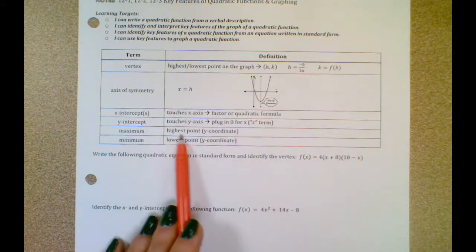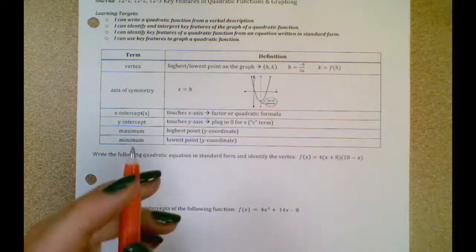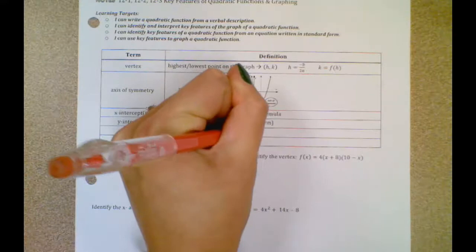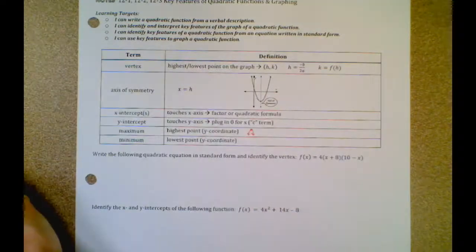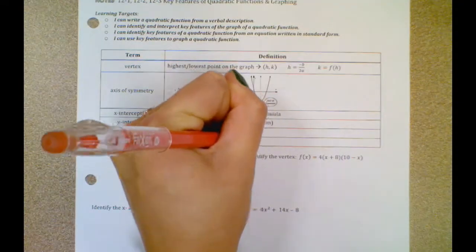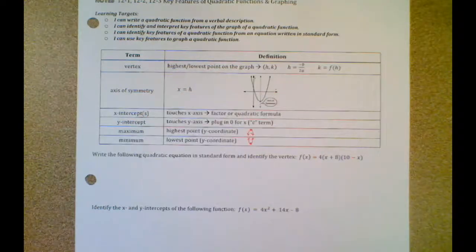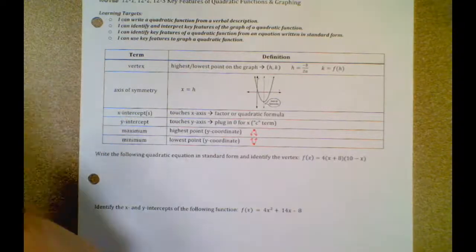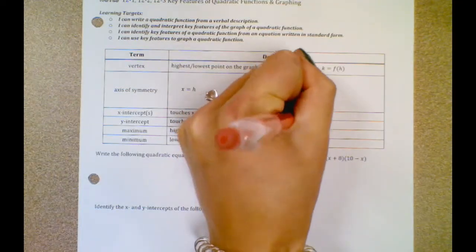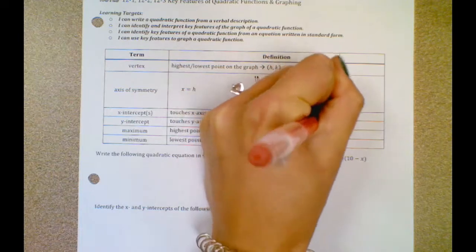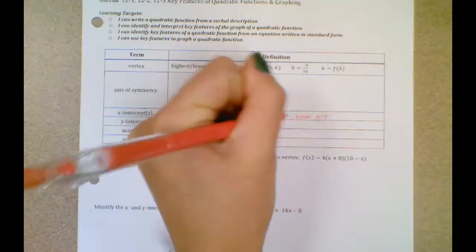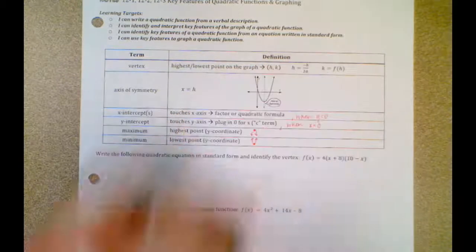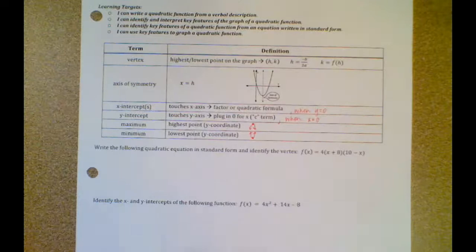The maximum is the highest point on a graph. Remember, the maximum looks like this. And then the minimum is the lowest point on the graph. And we're looking at the y-coordinate for those. One thing I did want to say real quick, with the x-intercepts, remember, that's when you plug 0 in for y. And then the y-intercept is when you plug 0 in for x. If you want to think of it like that as well.